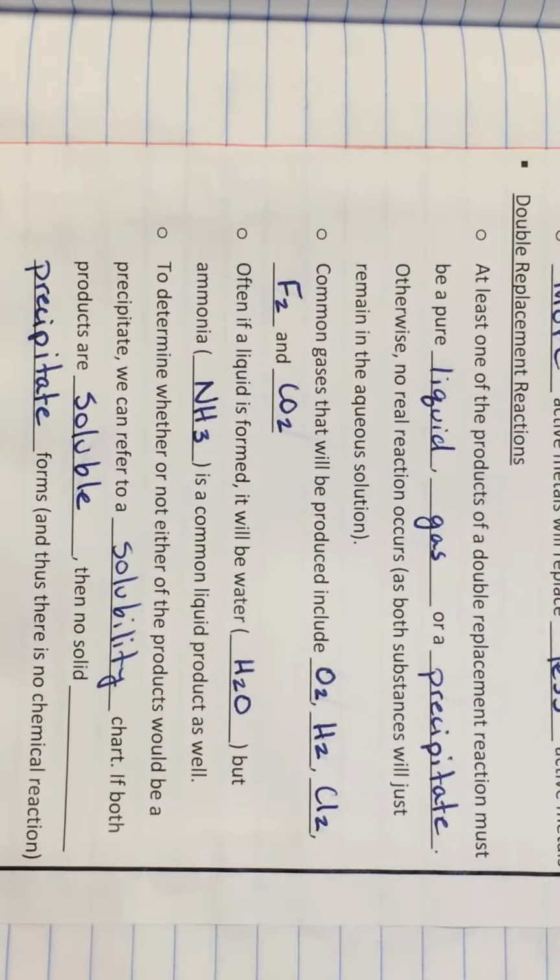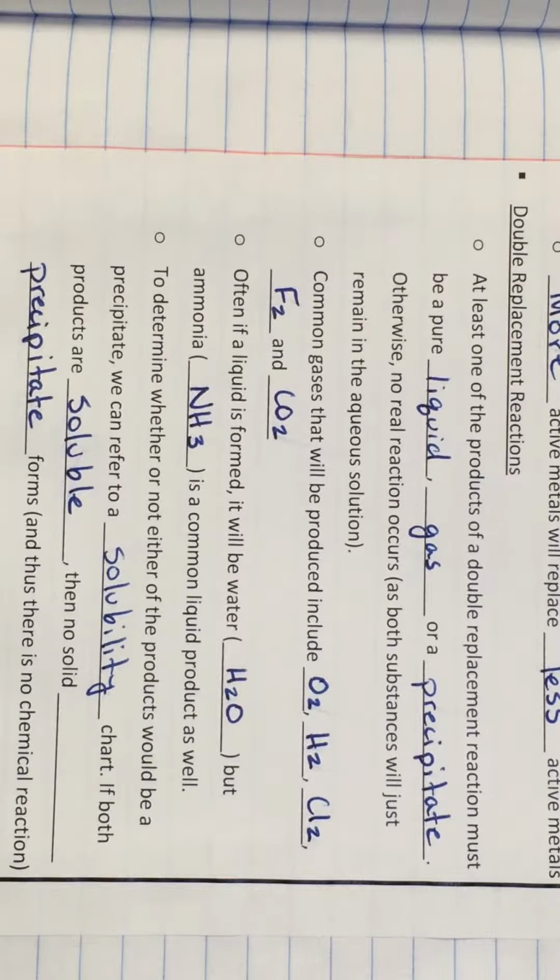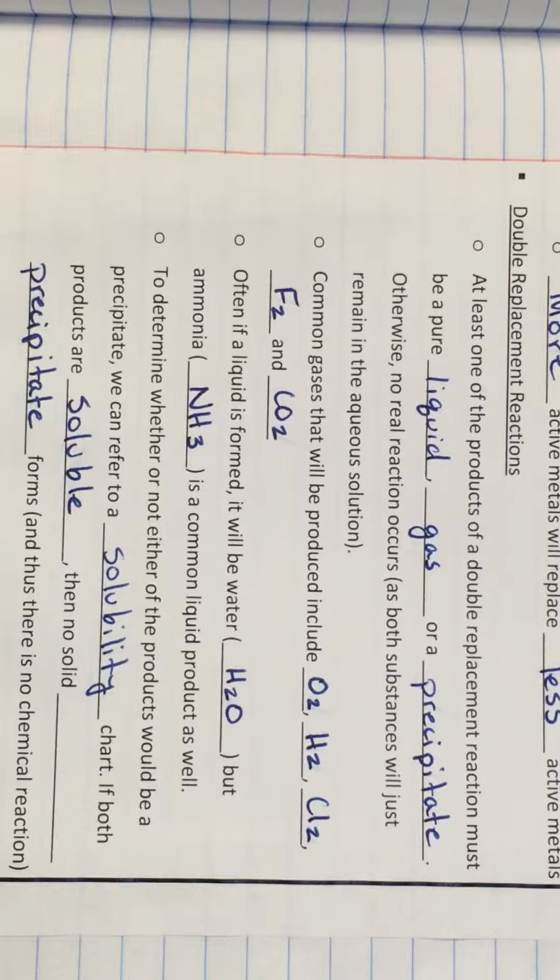All right, let's talk about double replacement reactions now. In a double replacement reaction, at least one of the products will have to be a pure liquid, gas, or a solid precipitate. Otherwise, no real reaction occurs. Remember that these reactions are occurring between aqueous substances, or at least one of the substances will be aqueous and the other one will usually be soluble. So when you combine them, they both become aqueous.